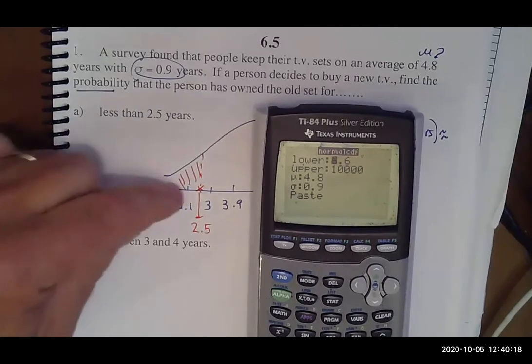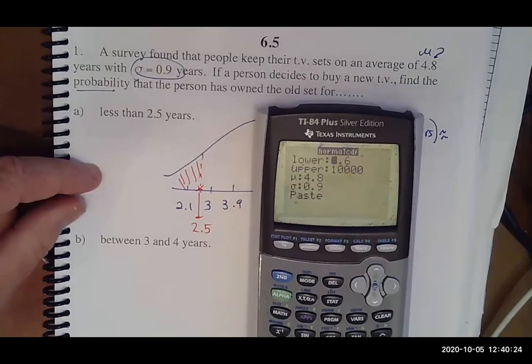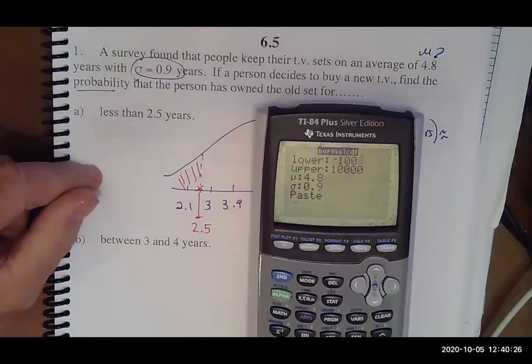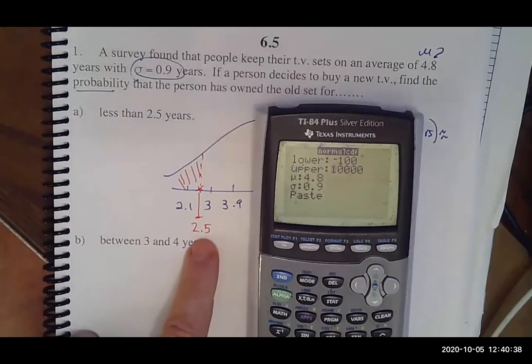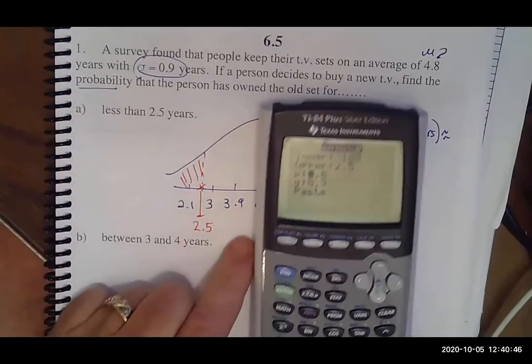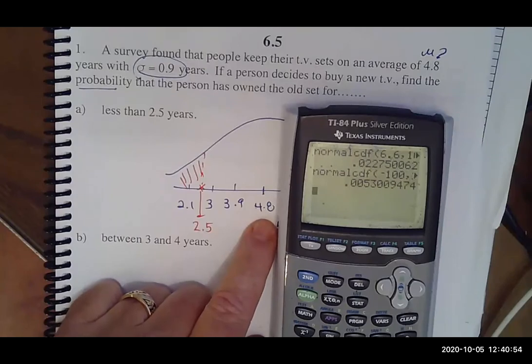Okay, now my lower starts way over here to the left. Negative 100 would probably be completely enough to the left. If you want to make it more zeros, then go ahead. Okay, upper. Now, that's the right. It stops right there at 2.5. Okay, mu, sure, 4.8. There's my mu right here. Sigma, paste, answer, about 4 decimal places, 0.0053.